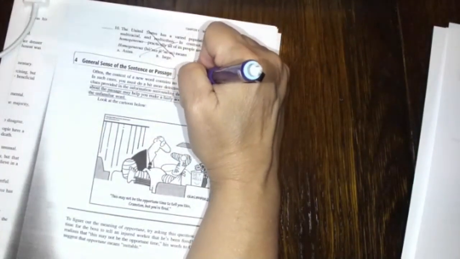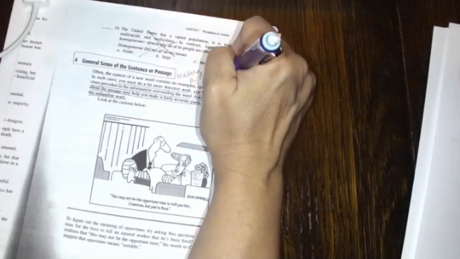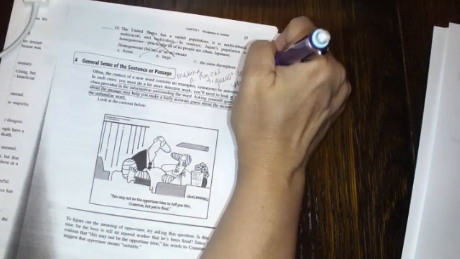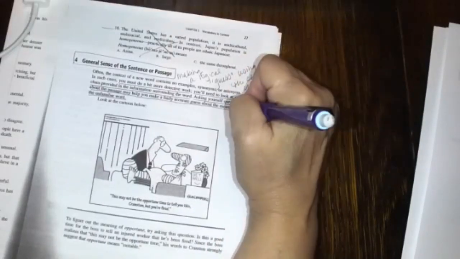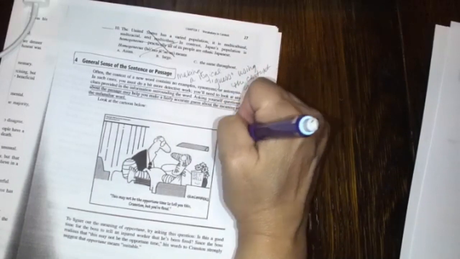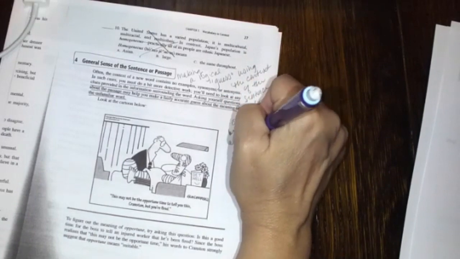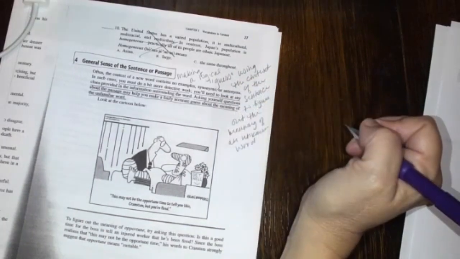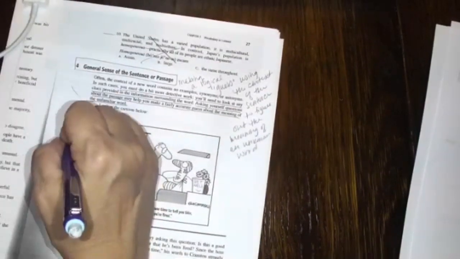Making a logical guess using the context of the sentence to figure out the meaning of an unknown word. Okay? So I have that written down.